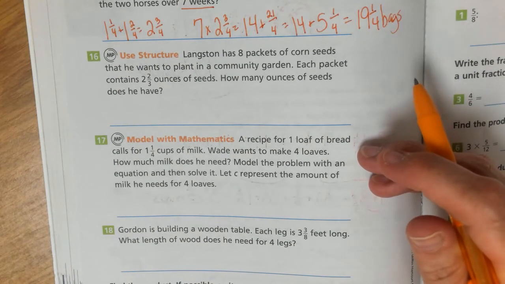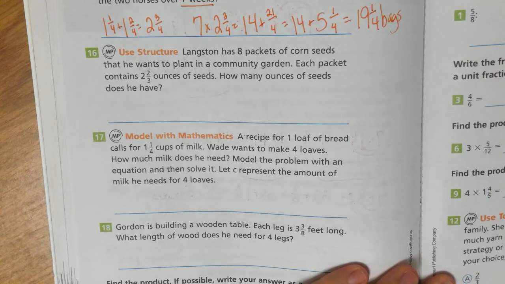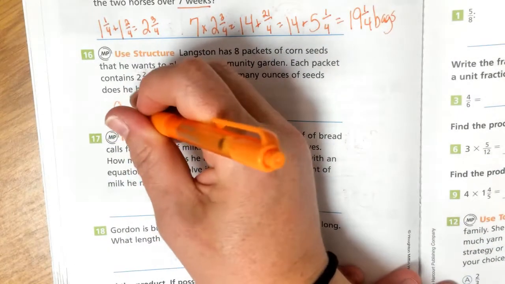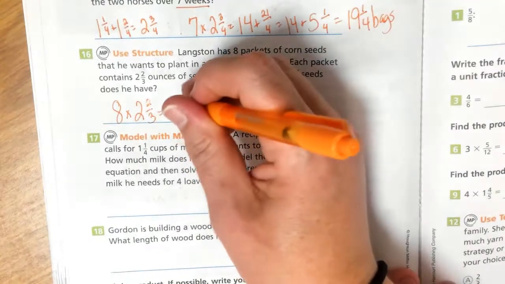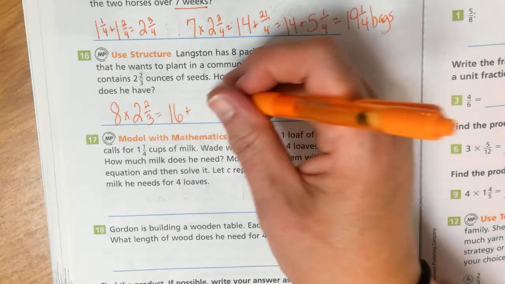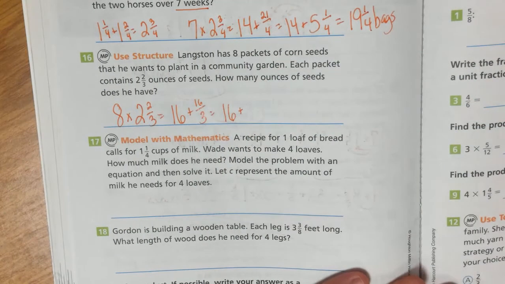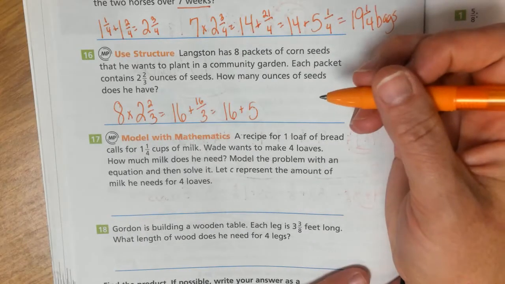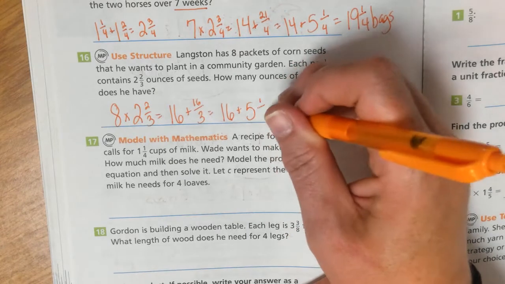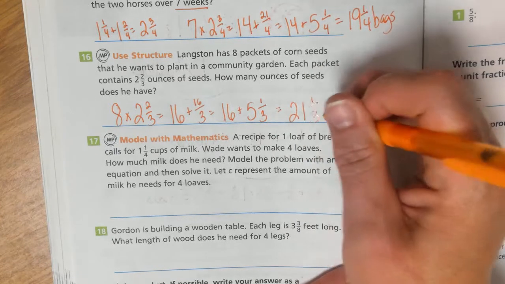Langston has 8 packets of corn seeds that he wants to plant in a community garden. Each packet contains 2 2/3 ounces of seeds. How many ounces of seeds does he have? So 8 times 2 2/3. 8 times 2 is 16. 8 times 2/3 is 16/3. How many thirds are in 16? There would be 5, because 5 times 3 is 15. 16 minus 15 is 1. So we have 21 1/3 ounces.